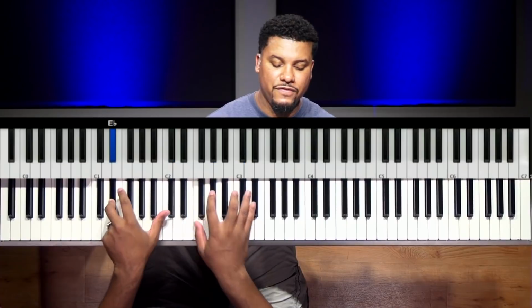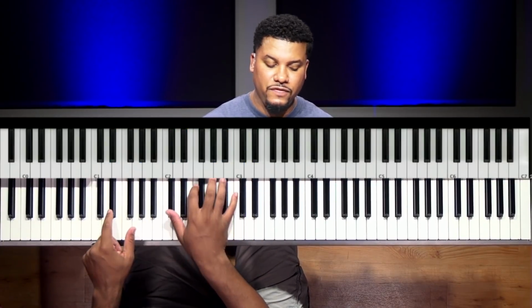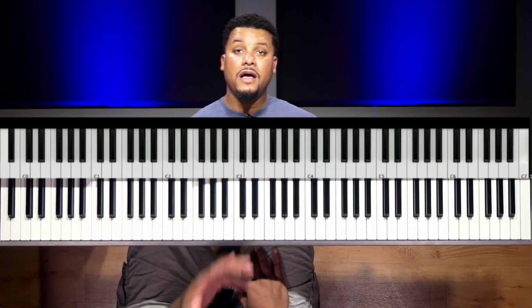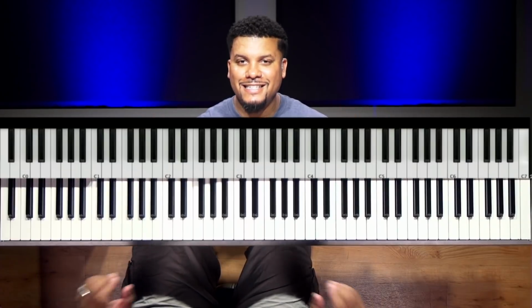So this is over the 5, and it's used to go to the 1, okay? And it's just a D flat major 7 over E flat, but all in all, that is a dominant 13 with a sus4 technically, right?